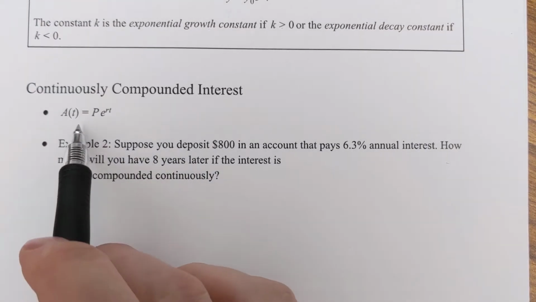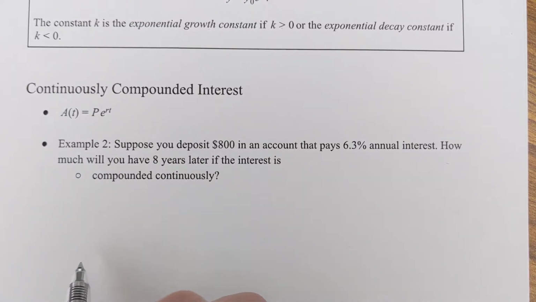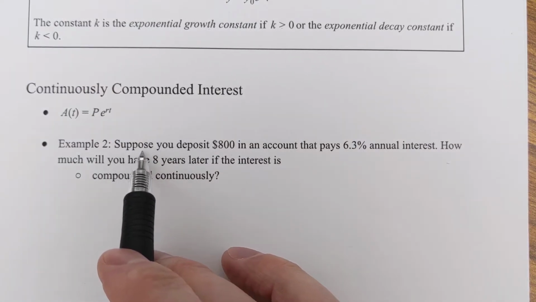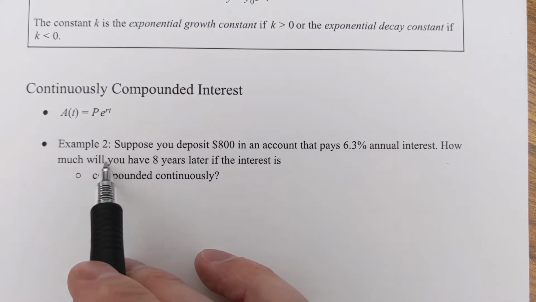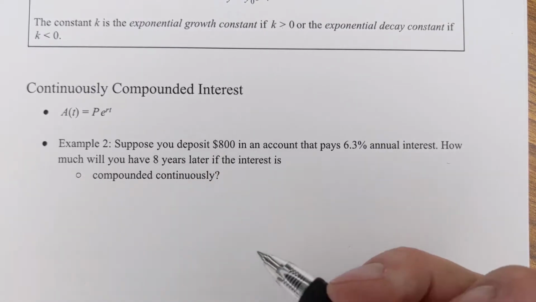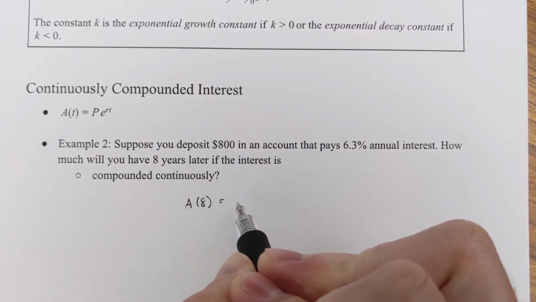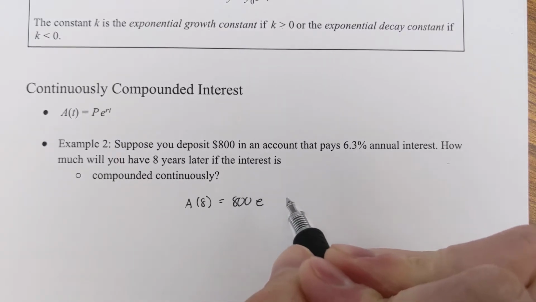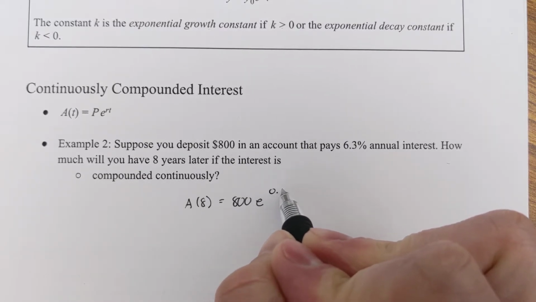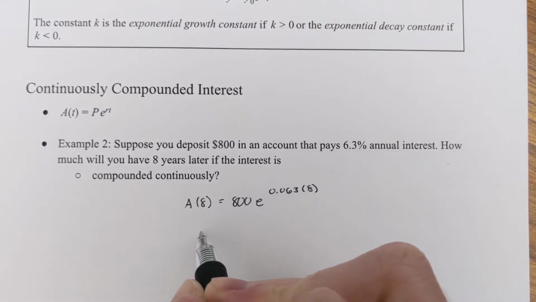And then this version here is the continuously compounded interest formula. So example 2: suppose you deposit $800 in an account that pays 6.3% annual interest. How much will you have in 8 years if the interest is compounded continuously? The amount of money I have after 8 years is equal to my starting amount, P, times e to the interest rate 0.063, times my time, 8 years.